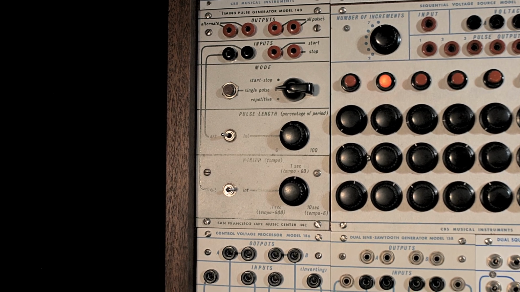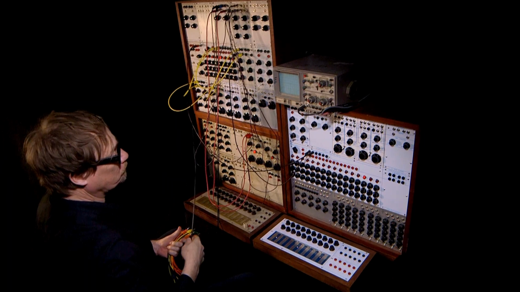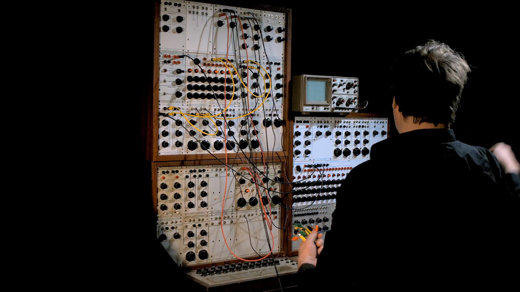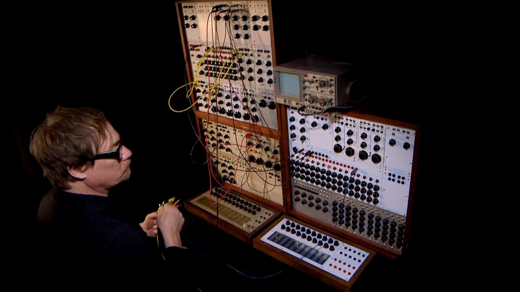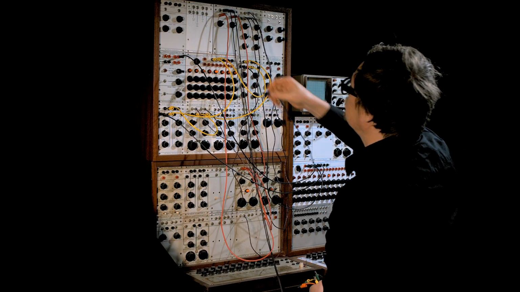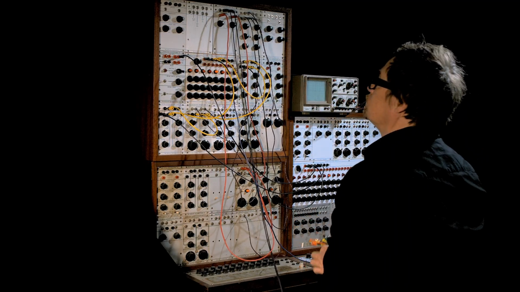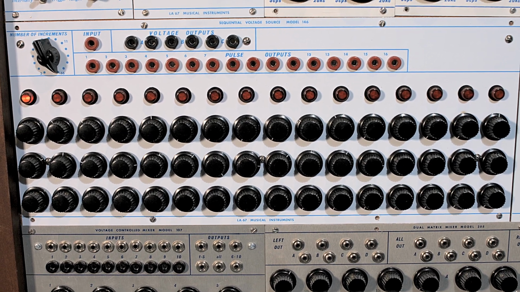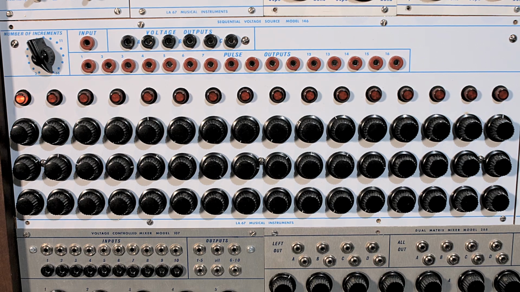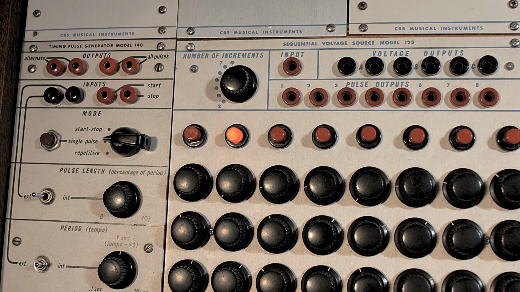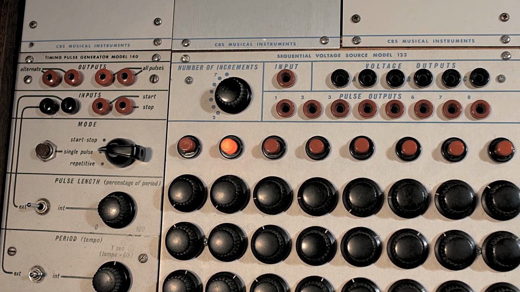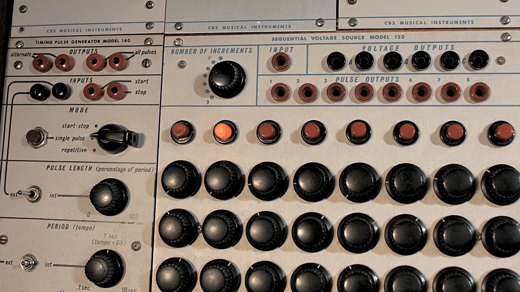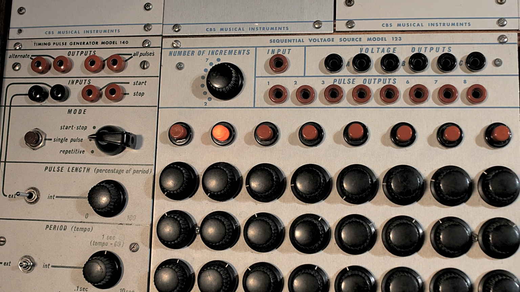Next, I'll take the main clock source and send it to step the 16-step sequencer. And I'll take output gate 16 to step through the second sequencer, so that it will transpose the pitches at a much slower rate. What will happen is that I'll use the number of increments control on this second sequencer as an interactive way of changing the melodic pattern as it goes along, which you will see later.